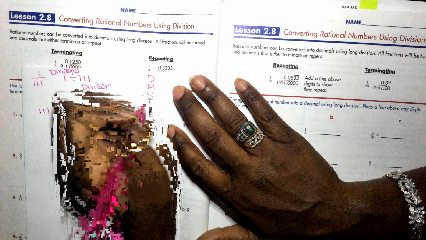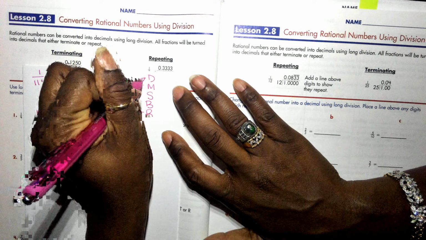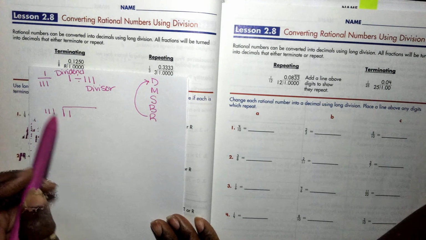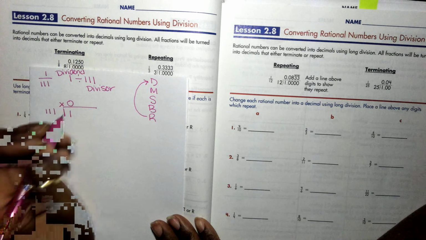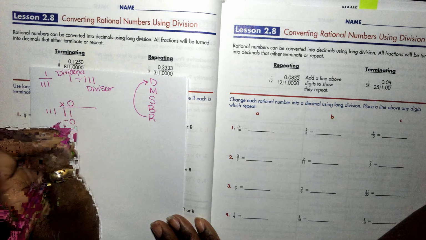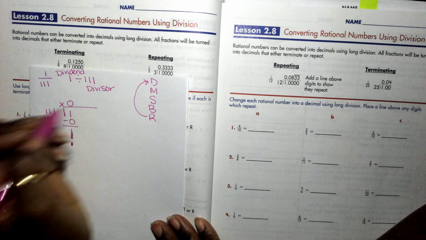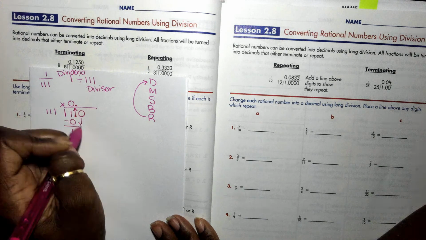And we're going to remember our 5 family members: Dad, who divides; Mom multiplies; our sister subtracts; our brother brings down the next number; and then Rover wants us to repeat the process all over again. So we're asking how many groups of 111 can fit inside of 1. We know that it's 0. 0 times 111 is 0. We subtract those two numbers. We're left with 1. And we see that there's still a remainder, so we're going to add a decimal, place it up top in the same spot, and then add a 0 to bring it down.